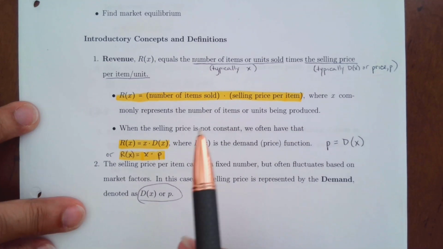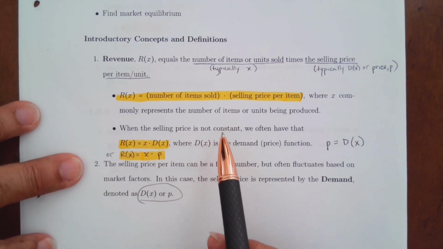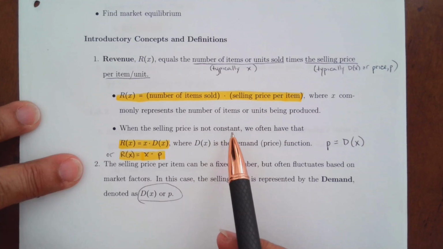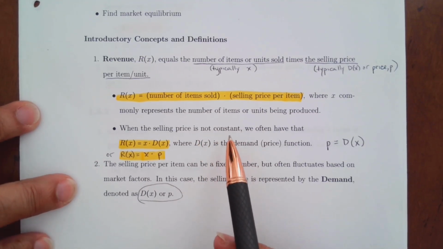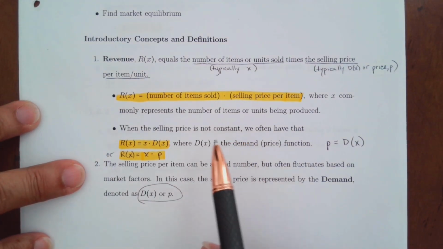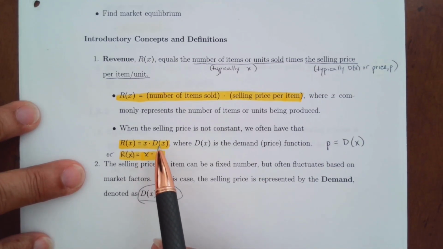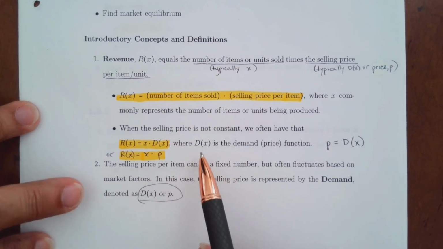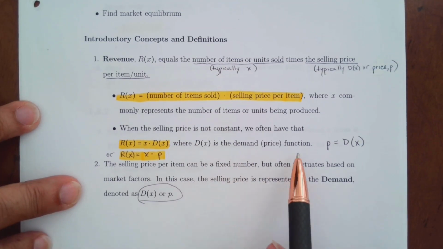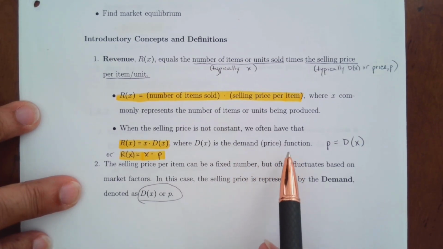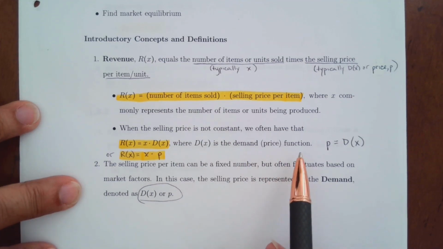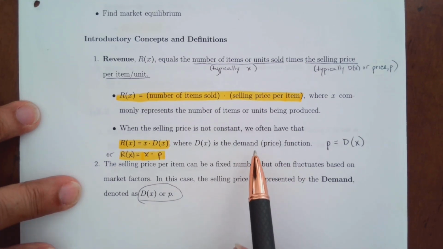Okay? So it says, when the selling price is not constant, which happens a lot. Sometimes things change in businesses. It's not always a fixed rate. So when the selling price is not constant, we often have that R of X equals X times D of X. Now remember, X is the number of items sold. D of X is the same thing as the price, but we write it as D of X because it's the demand price. It depends on how many are being sold what the price is going to be. So that's when it fluctuates.